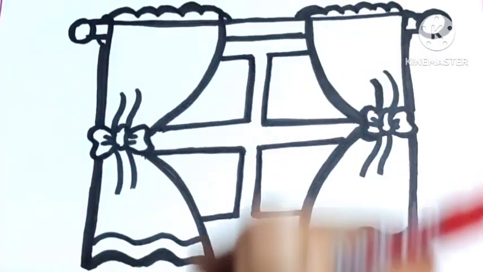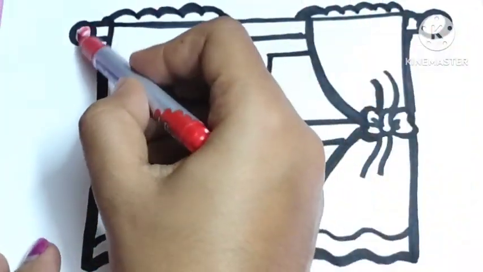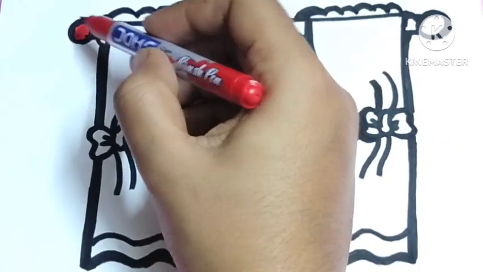I completed drawing the window. Now let's start to color it. First one I am using red color.